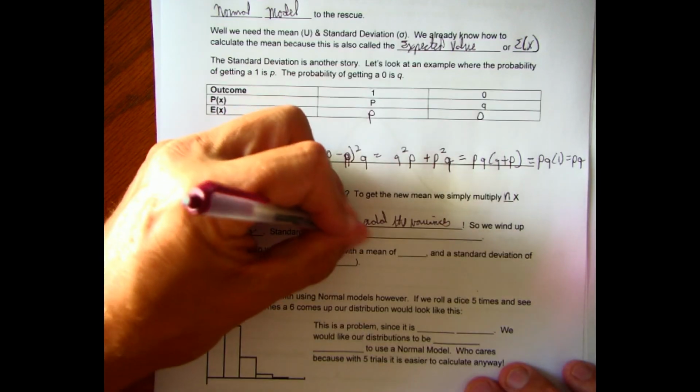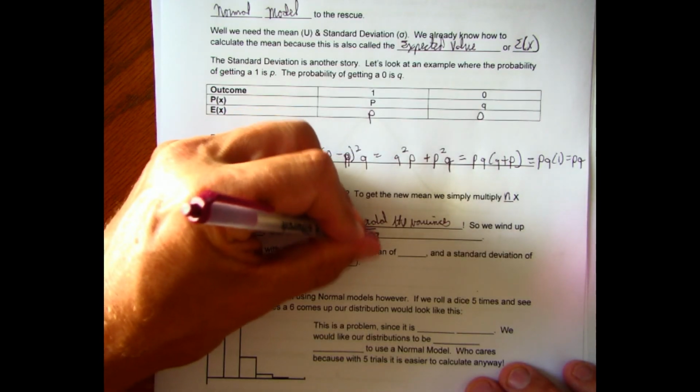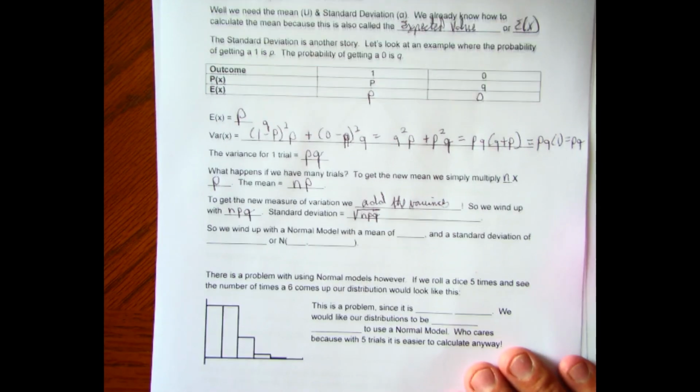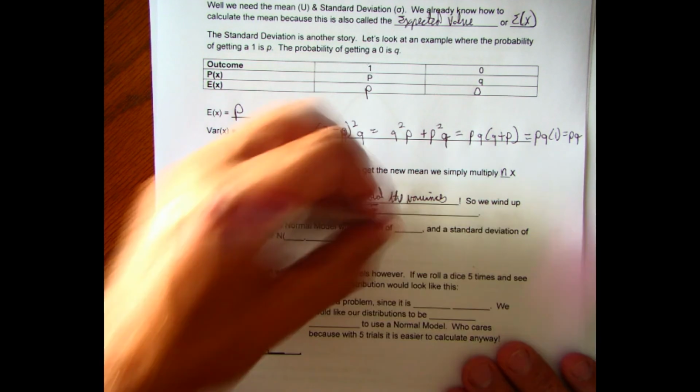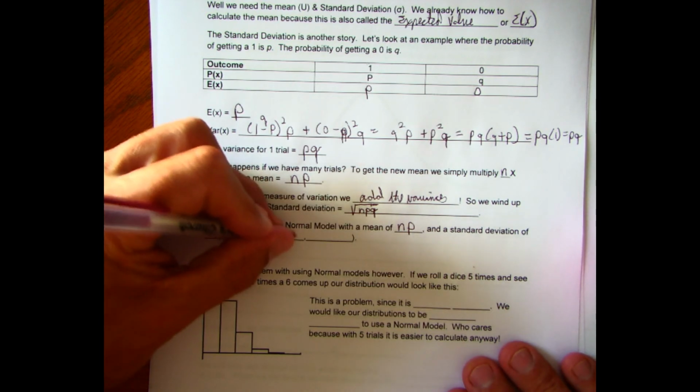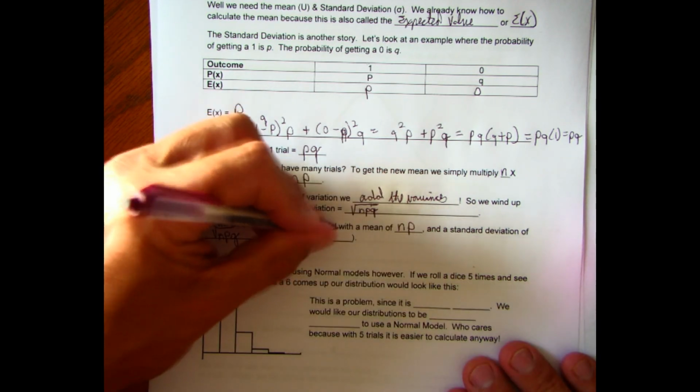So what's the standard deviation? Well, the standard deviation is the square root of the variance. This is the square root of npq. So we wind up with a normal model with a mean of np and a standard deviation of the square root of npq. Normal model, np, square root of npq.